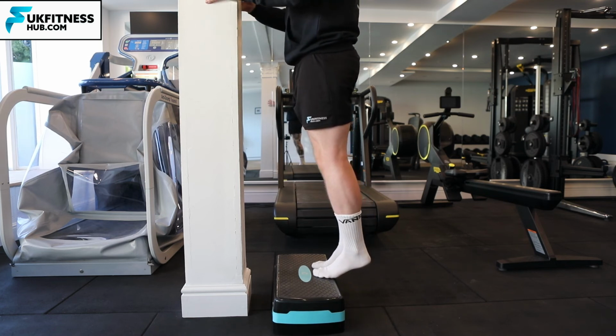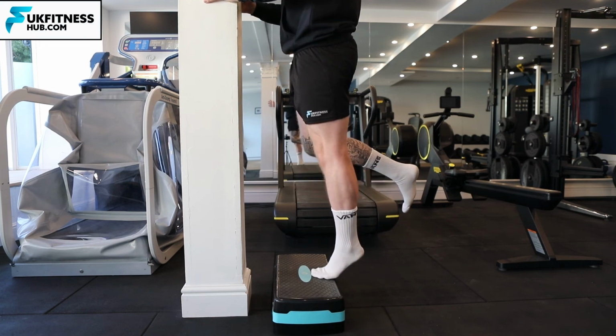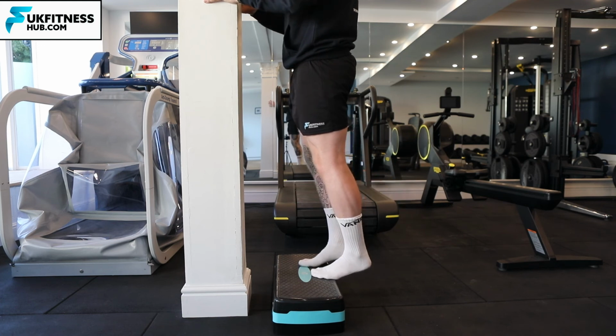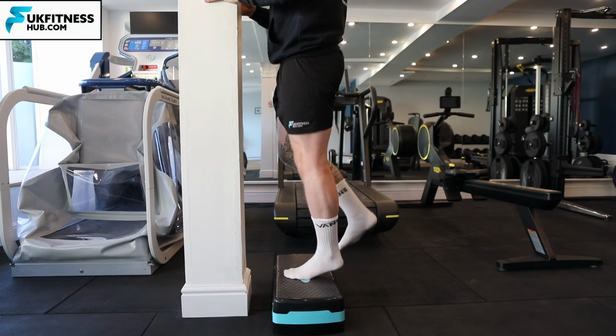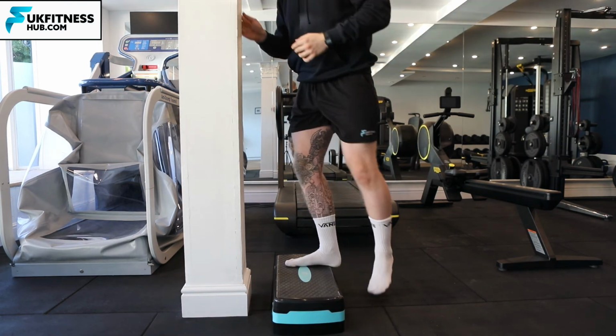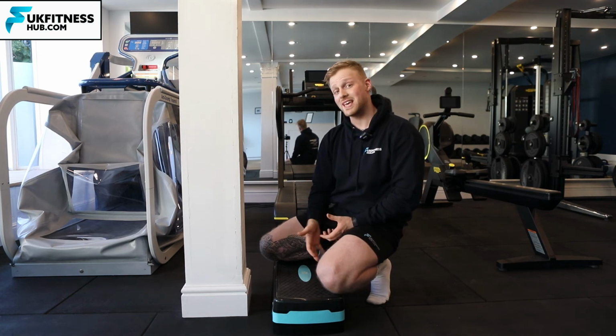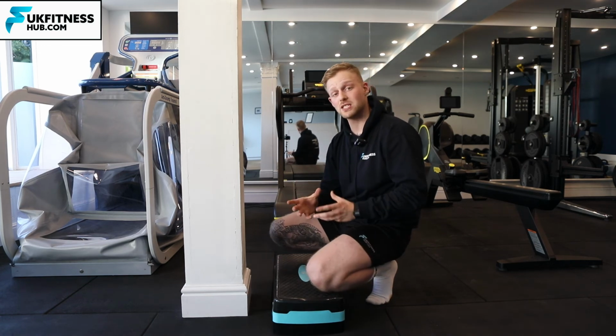Once you get comfortable with that, you could go just onto your bad side and start to come up and down. If that's too much, you might decide just to start off on the step without coming too far with the heel. But again, you can choose to do those. Choose the one that you find most appropriate and get better and stronger at plantar flexion.